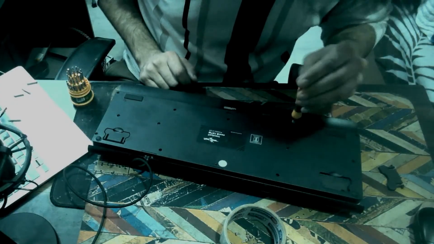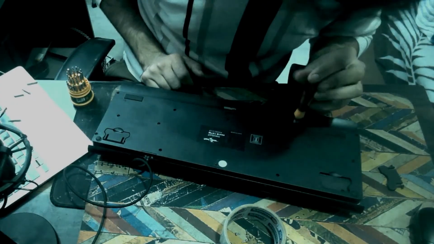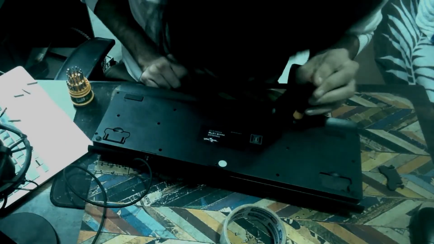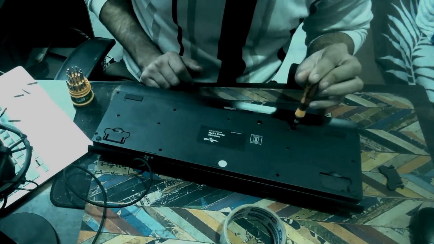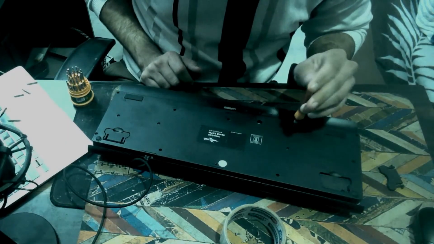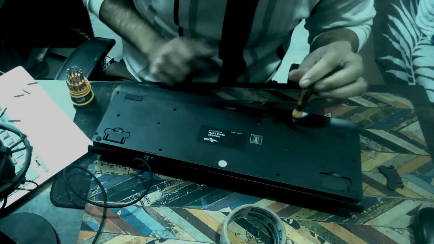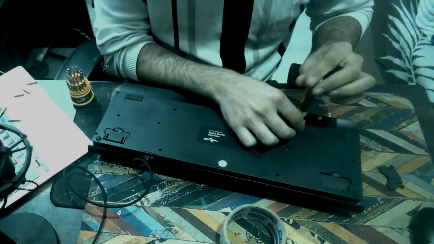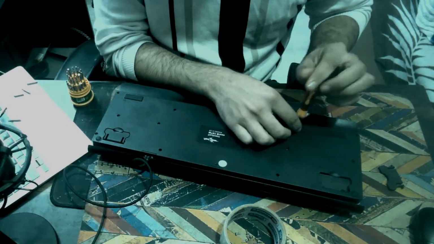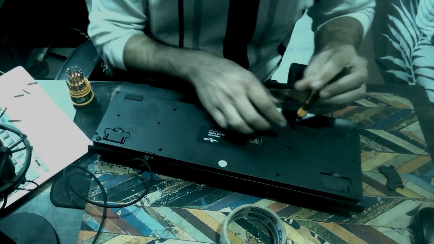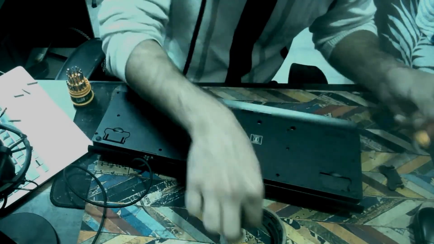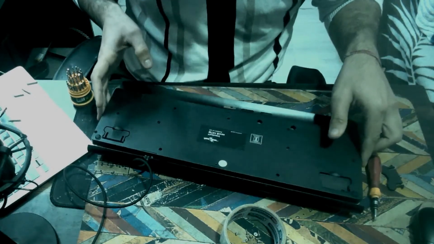I think this is all. This is the last screw that I can see. And after this, it should be coming out. So the question is, what would be the first steps after we open this? What would we be checking for?